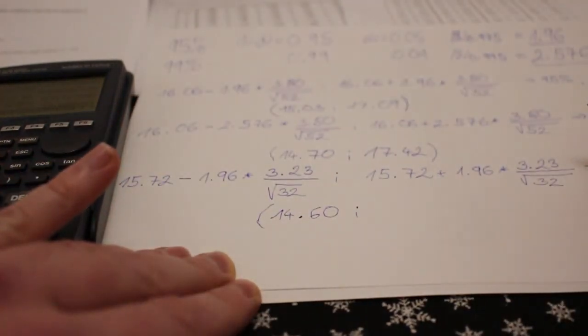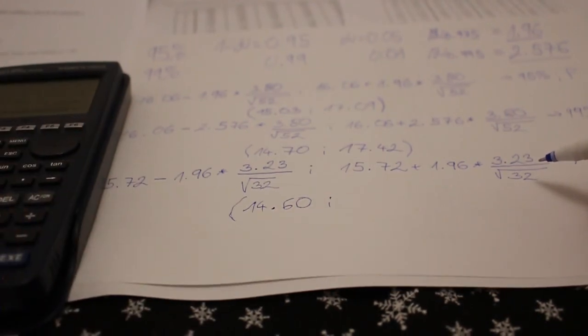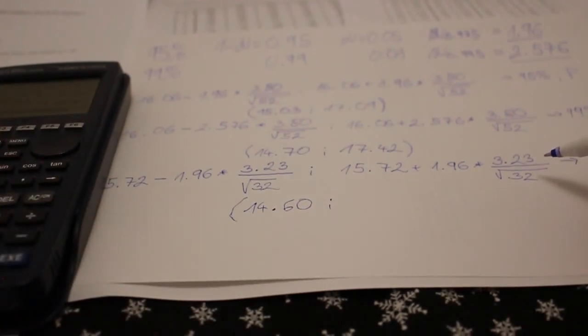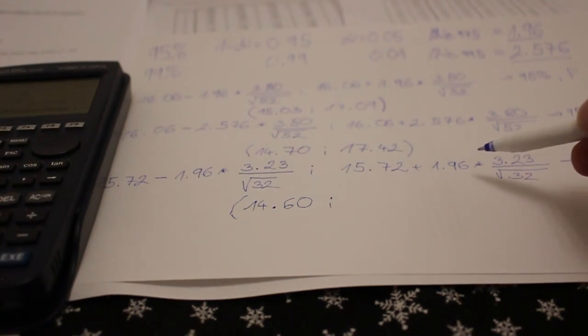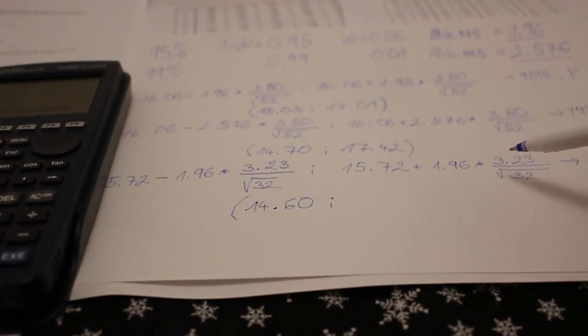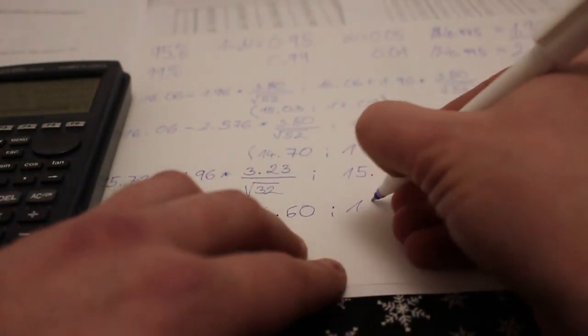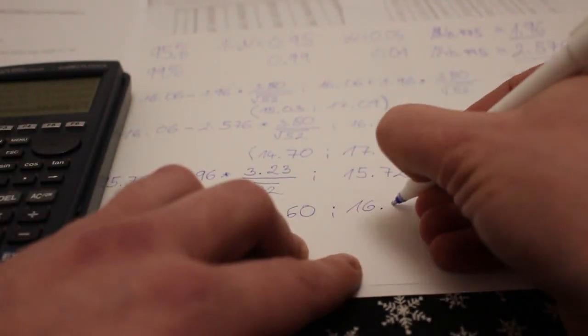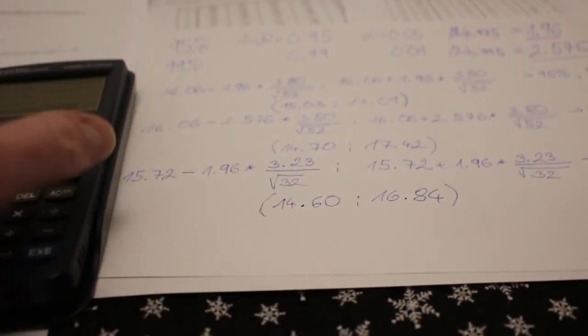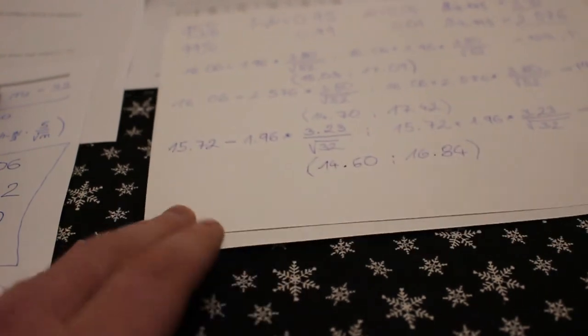And right side will be 3.23 divided by square root from 32 times 1.96 plus 15.72, 16.84.